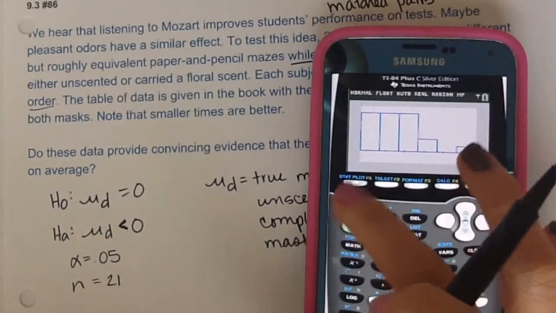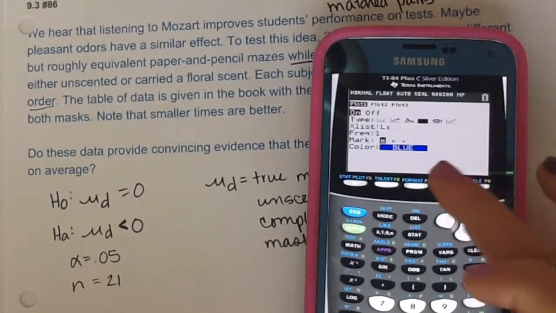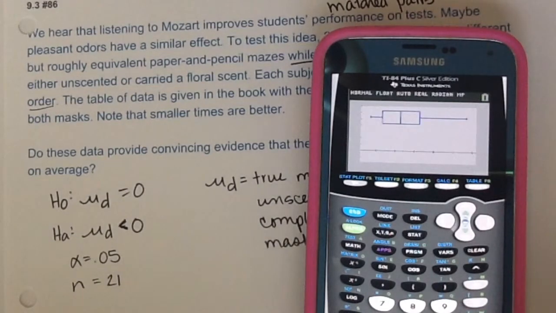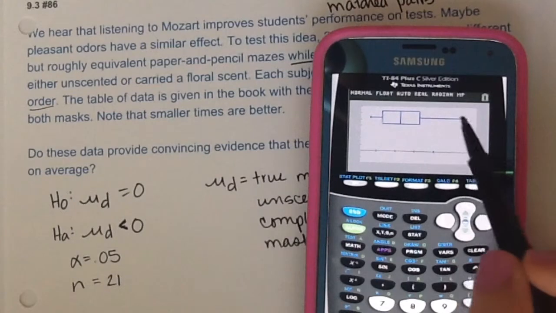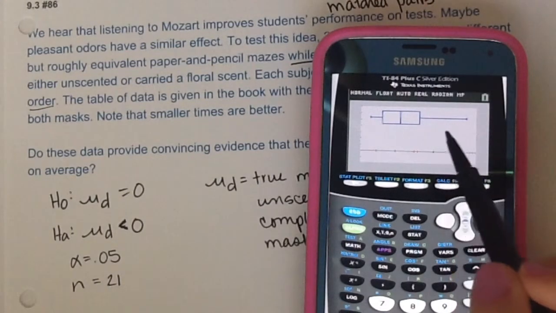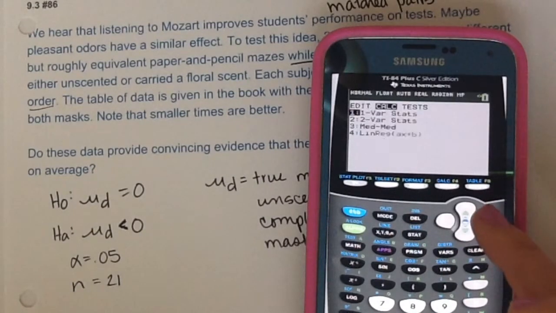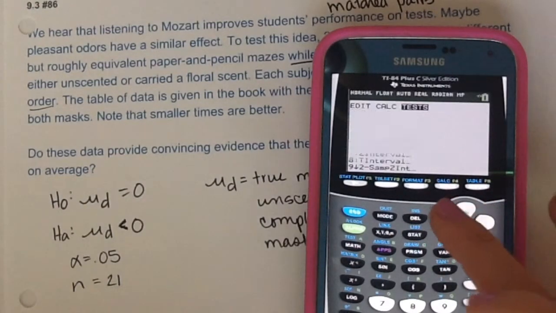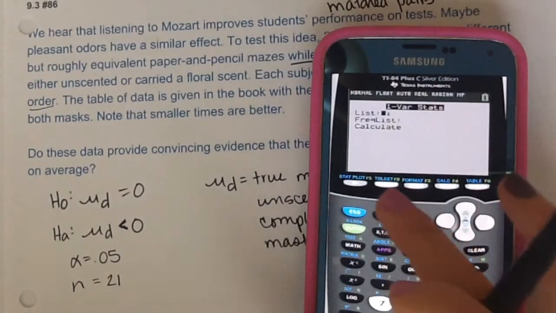I'm going to check a second thing. I'm going to check with the box plot as well. And I'm going to Zoom 9 that one as well. Now I see there's no outliers, but this might have me questioning a strong skewness happening there. So again, I'm going to do one more thing. I'm going to check one of our stats. Oh, you know what?